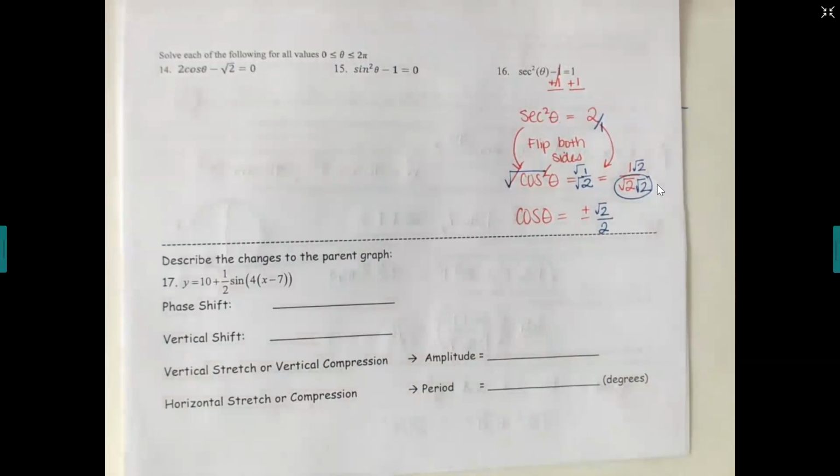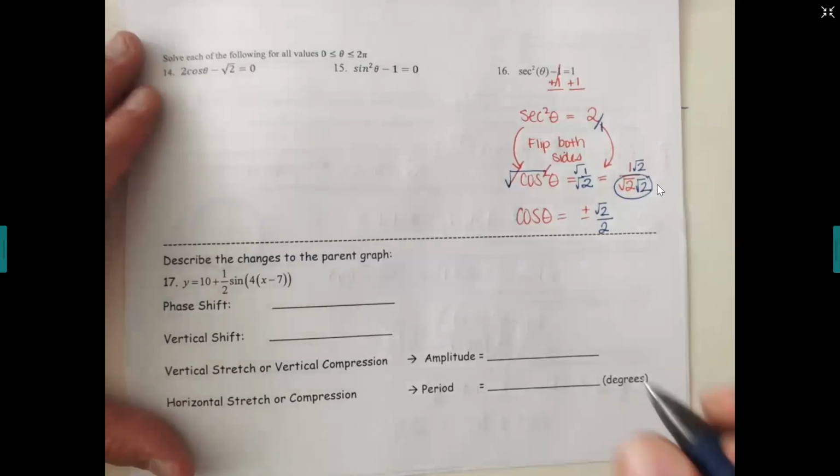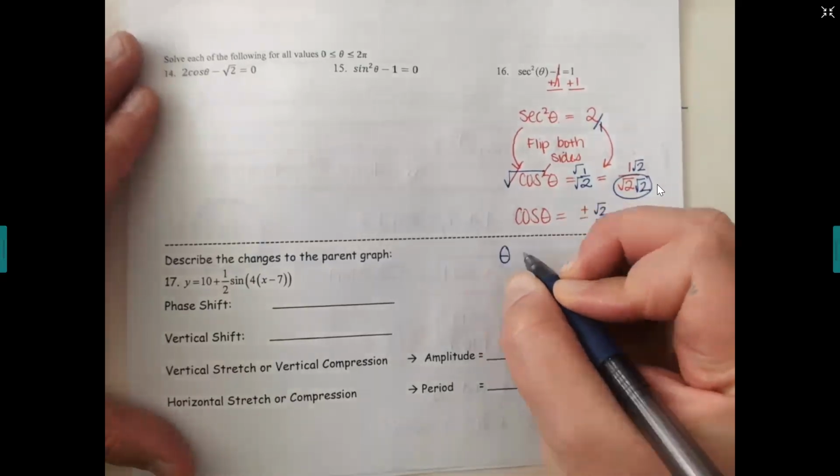And now I can look on my circle for everywhere that cosine would be either plus root 2 over 2 or minus. When you look on your circle, are you looking for this number as an X or a Y? X. Cosine is an X, so where is your X value? Positive root 2 over 2, starting in the first quadrant.